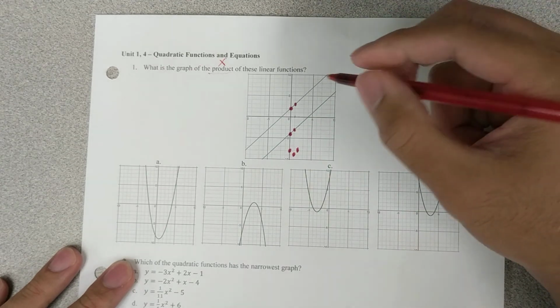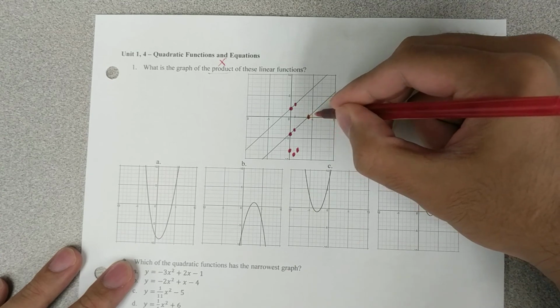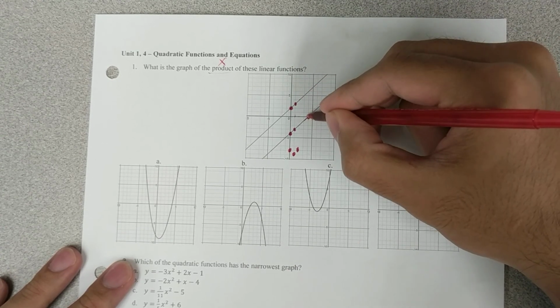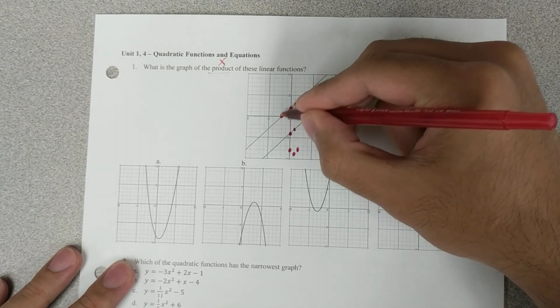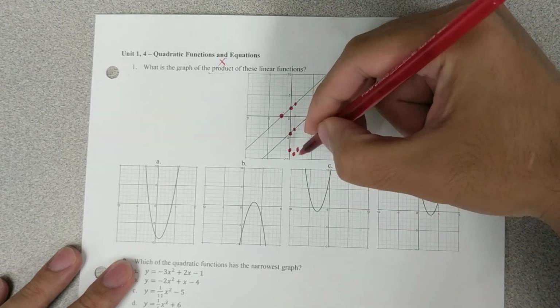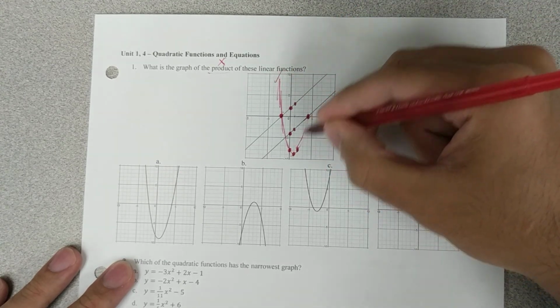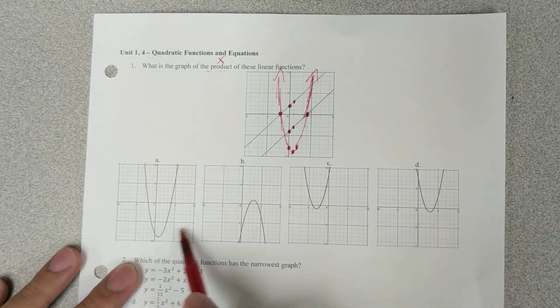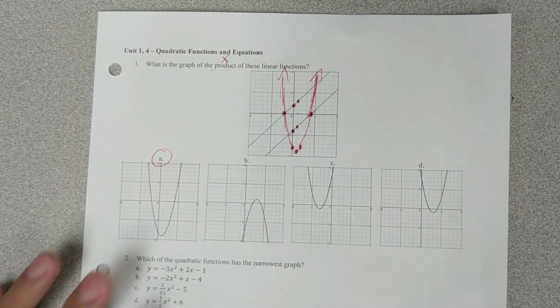Okay, so we can also easily do the intercepts. When this line is 0, it doesn't matter what the other line is. Anything times 0 is 0. Similarly over here, if the top line is 0, 0 times anything is still 0. Okay, so this gives me a pretty good idea of what the graph looks like. So it looks like it matches choice A.